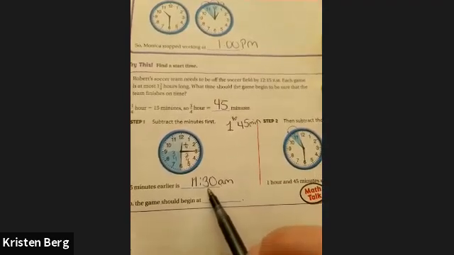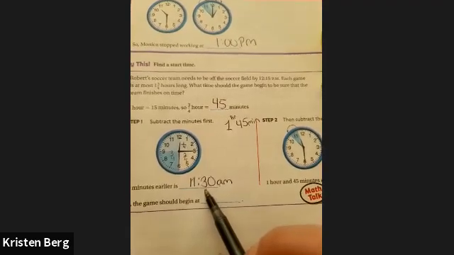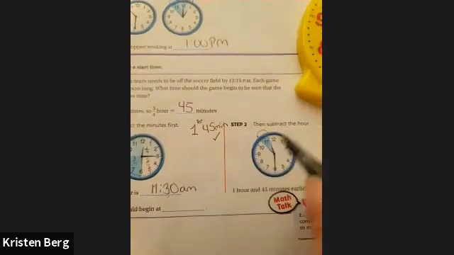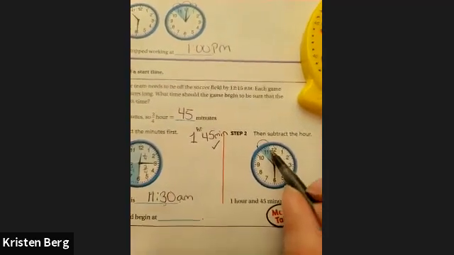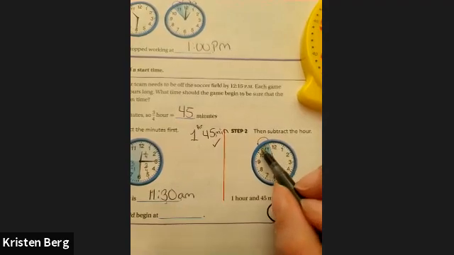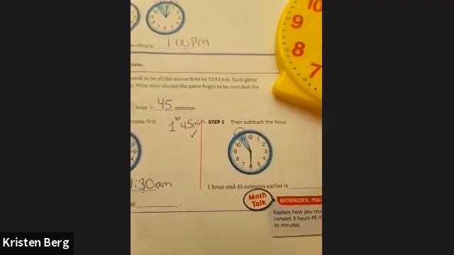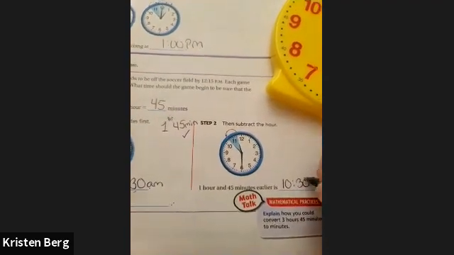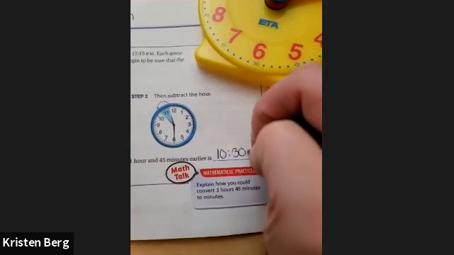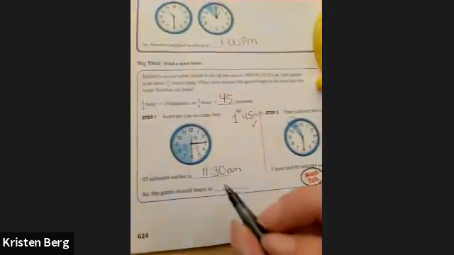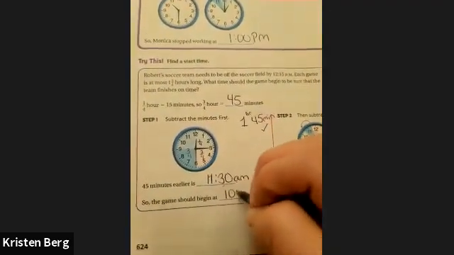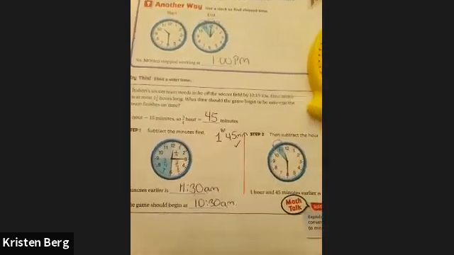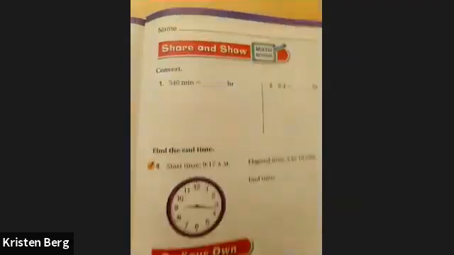So now it's saying now go back. So that was the 45 minutes. Now we have to go back just 1 hour. So if we were at 11:30 and we went back 1 hour, just subtract off an hour. So that would now be 10:30 a.m. So therefore the game should start at 10:30 a.m. to start this game. All right, next.